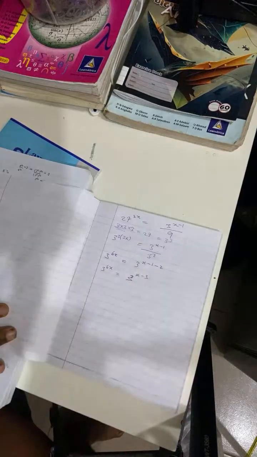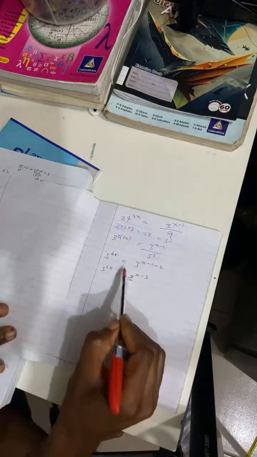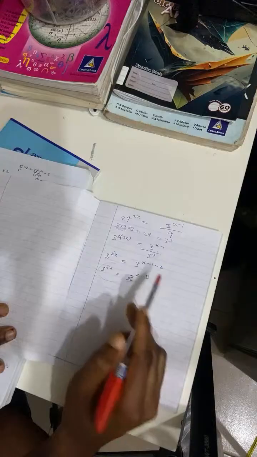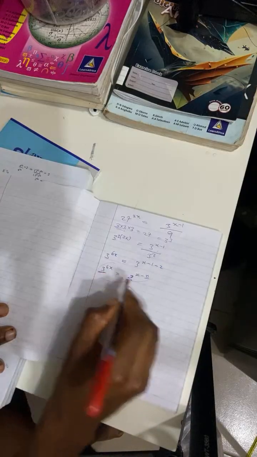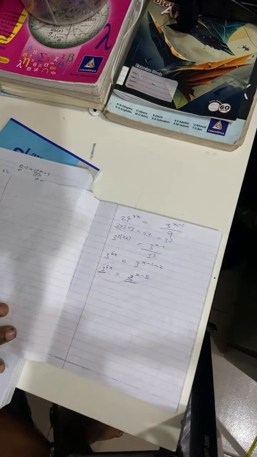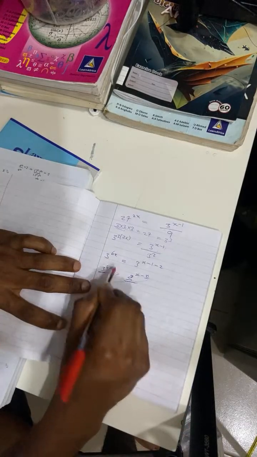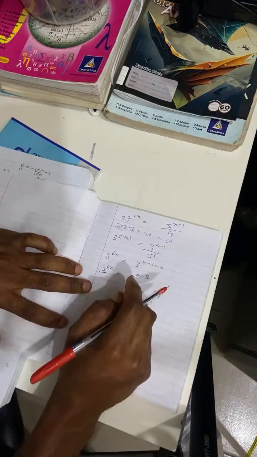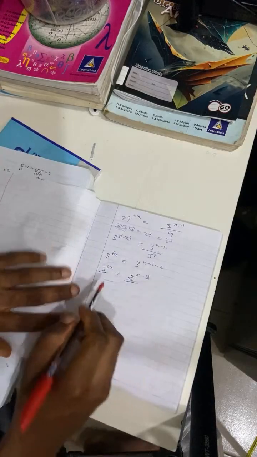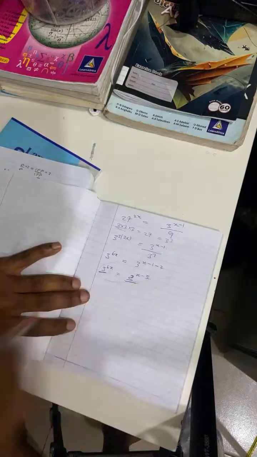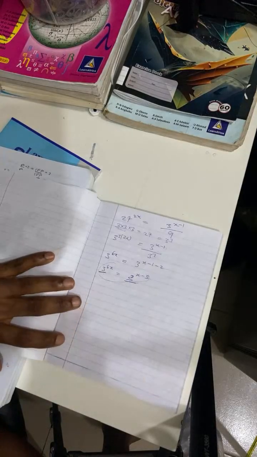Understand one thing, whenever you observe that the bases of the initial terms are the same, all you simply have to do is to equate their powers. So the base is 3, the base here is 3, and the base here is 3. So let's equate the powers.